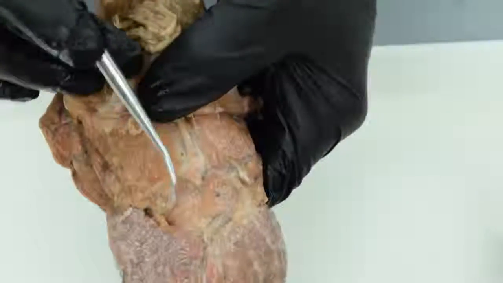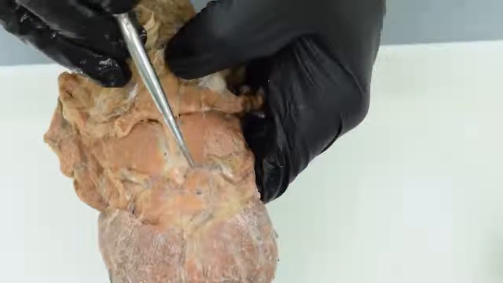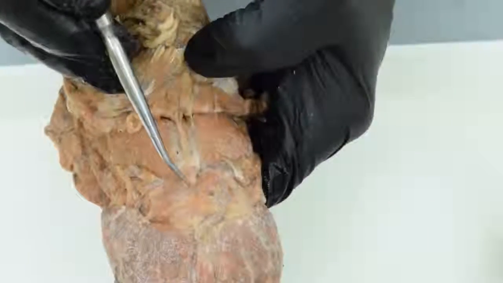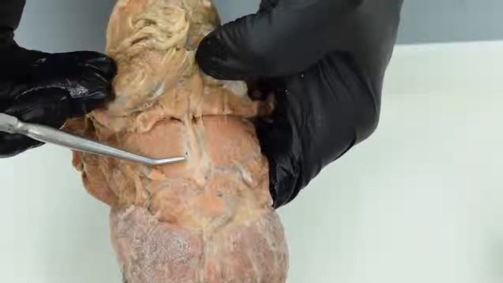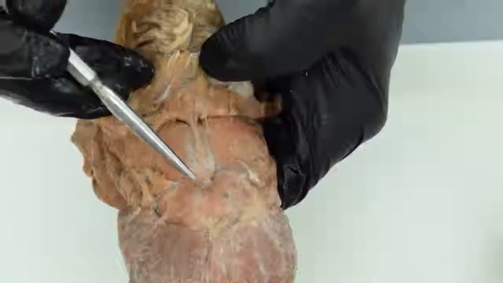We can also see on the front side, the anterior side, this muscle, which is the cricothyroid muscle. This muscle sits just on the anterior side of the cricoid cartilage, just above the thyroid gland, just below the thyroid cartilage. That is the cricothyroid muscle.